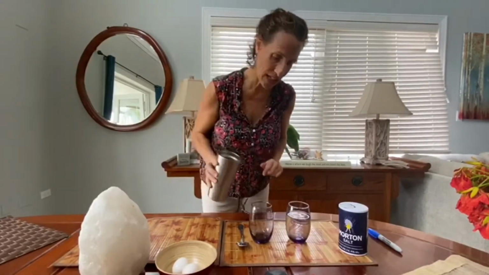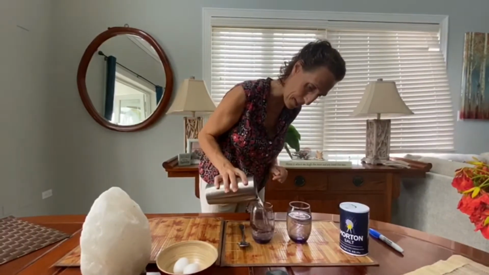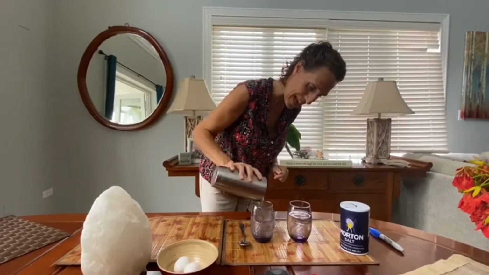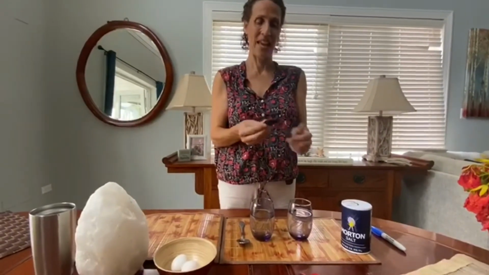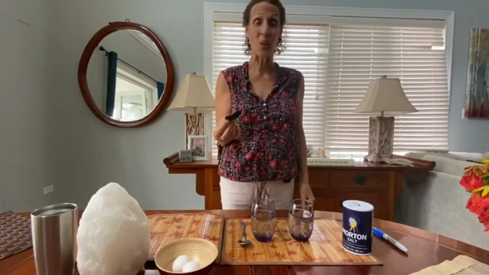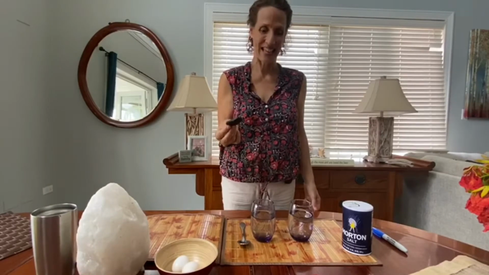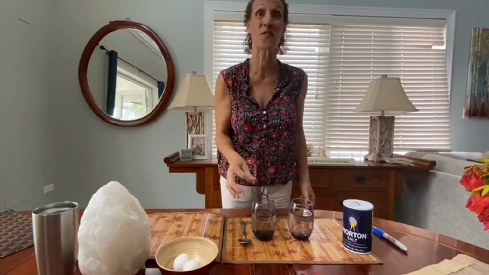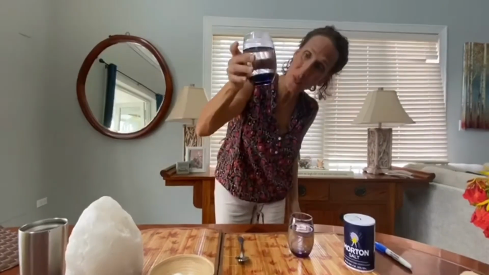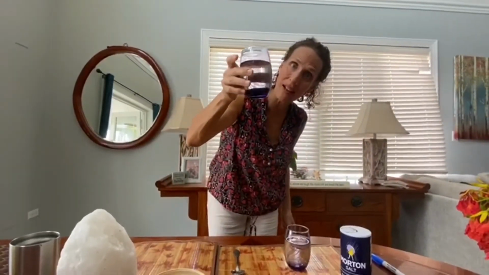Let's do some experiments. I'm going to fill this cup up with the same amount of water. And let's see if certain things float and certain things don't. Let's take this rock. Do you think this rock will float in the water? Let's see. It didn't float. Look at it, it just went straight down to the bottom.